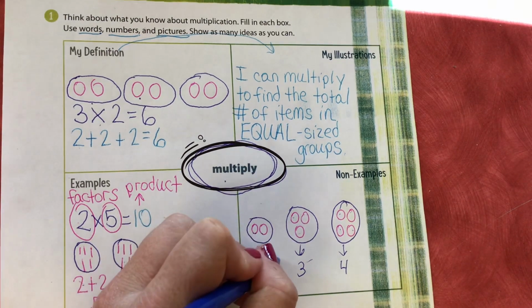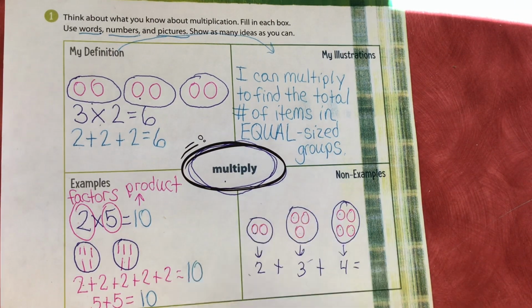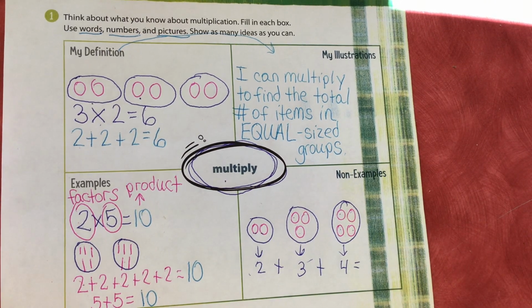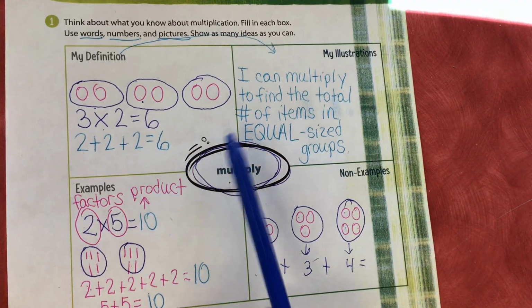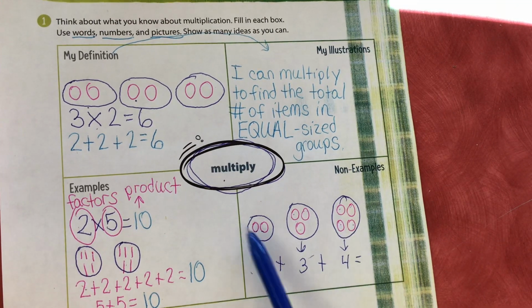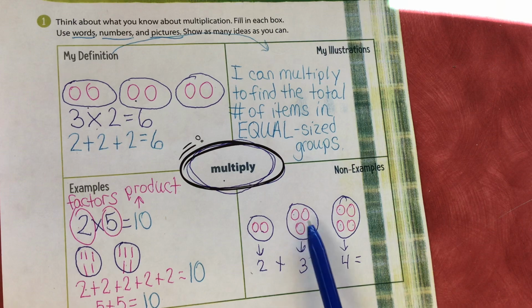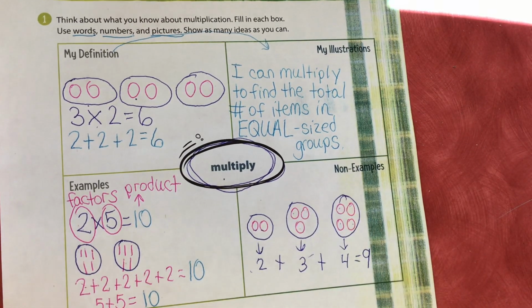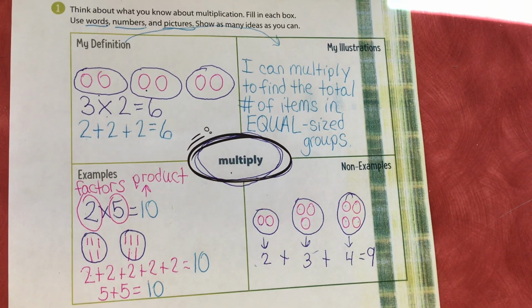No, so I cannot multiply. I can only add to find my total number of circles. Because remember, you can only multiply if the groups are equal. So 2 plus 3 plus 4. 2, 3, 4, 5, 6, 7, 8, 9. This is not a good example of multiplication. Our groups have got to be equal.